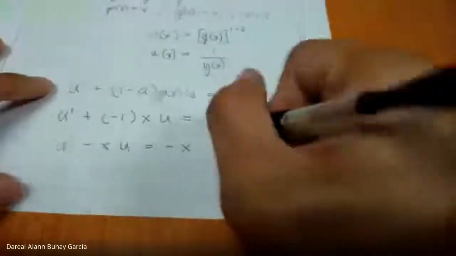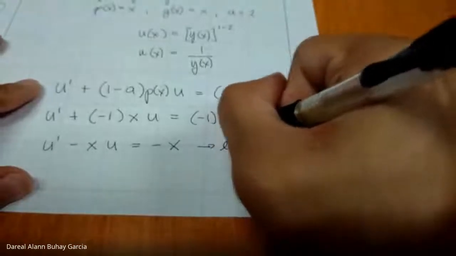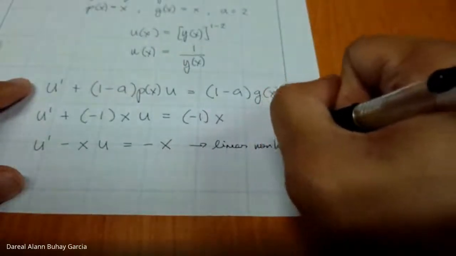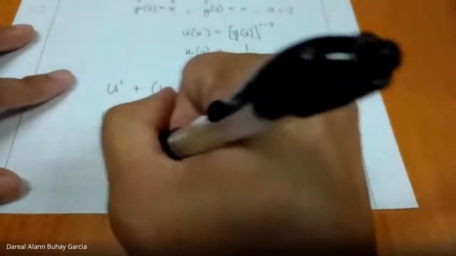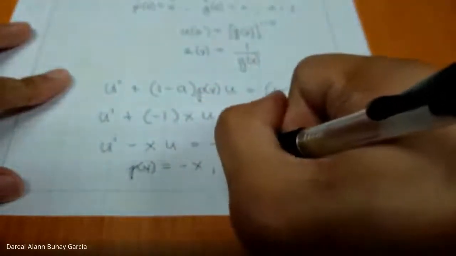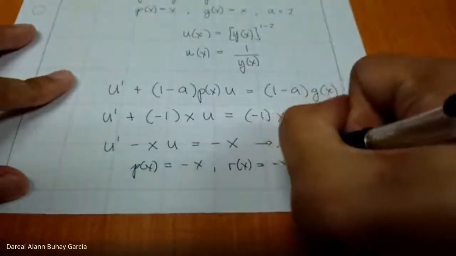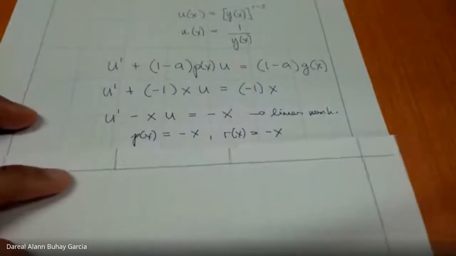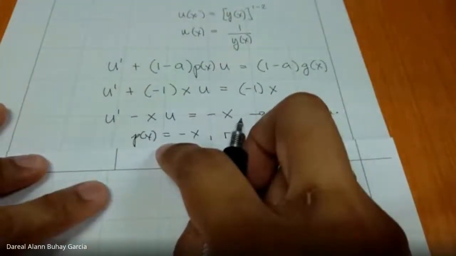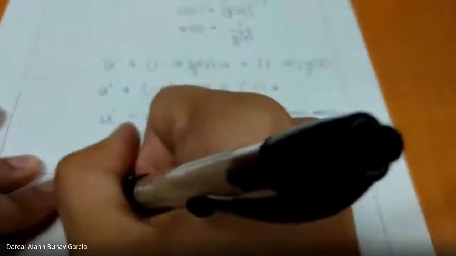So, linear, non-homogeneous, where p of x is negative x and r of x is also negative x. Non-homogeneous.